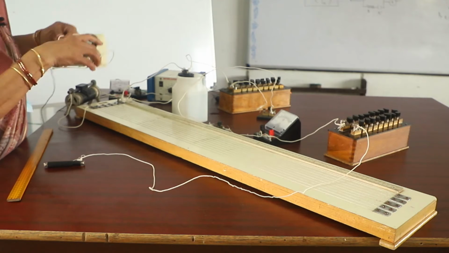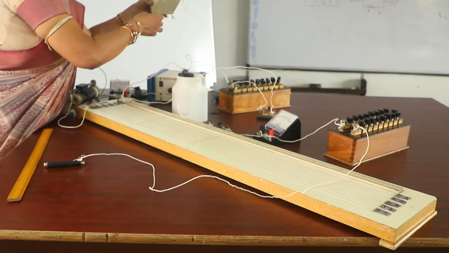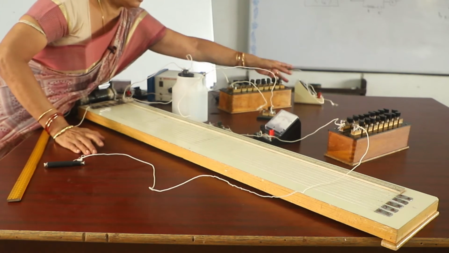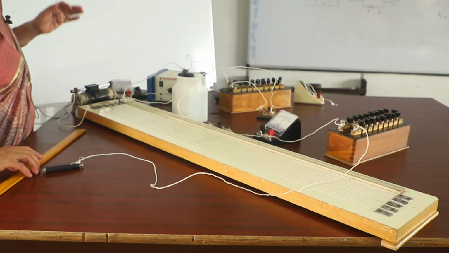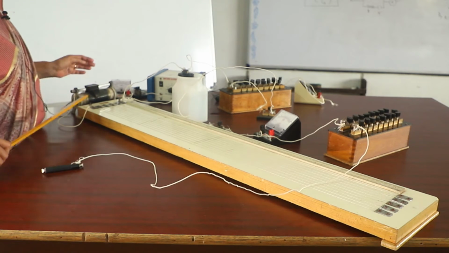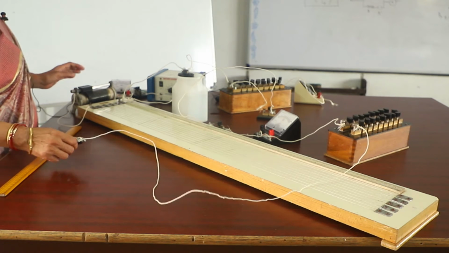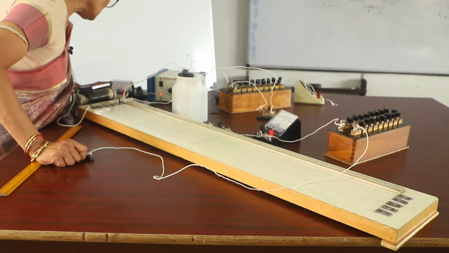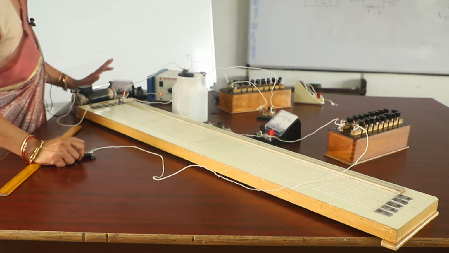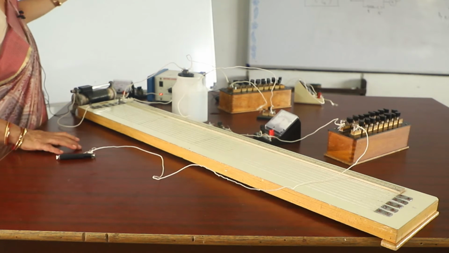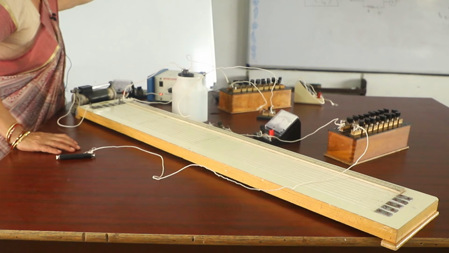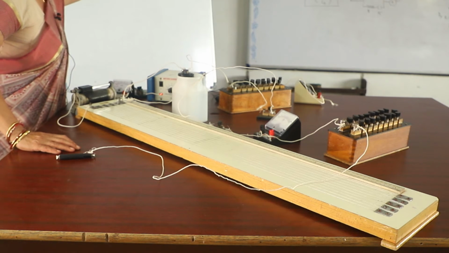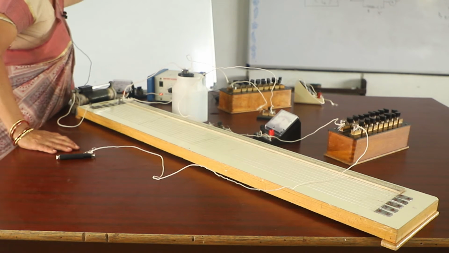Now, to start with, we will note down the current in milliampere. The current shown here is 20 milliampere. So here we mention the current in milliampere as 20 milliampere. Then we have to find the position of balancing points.